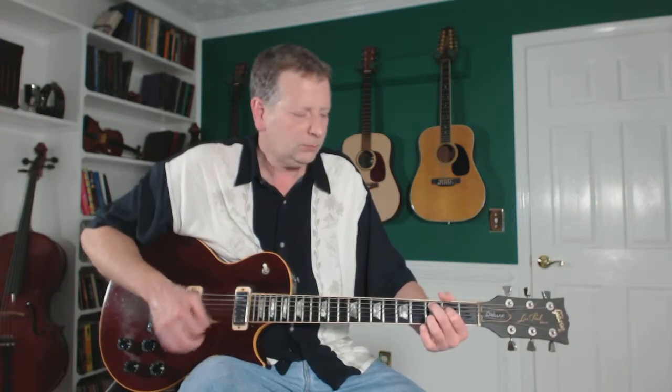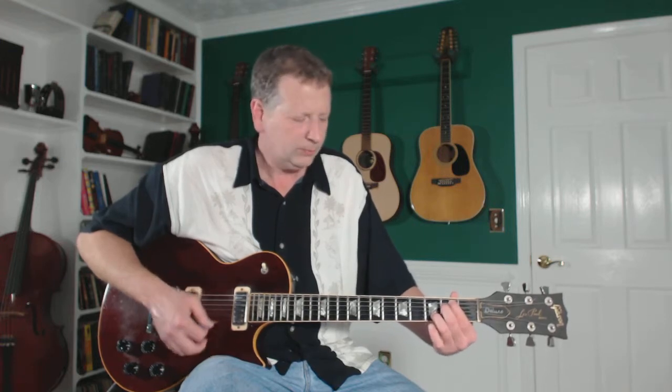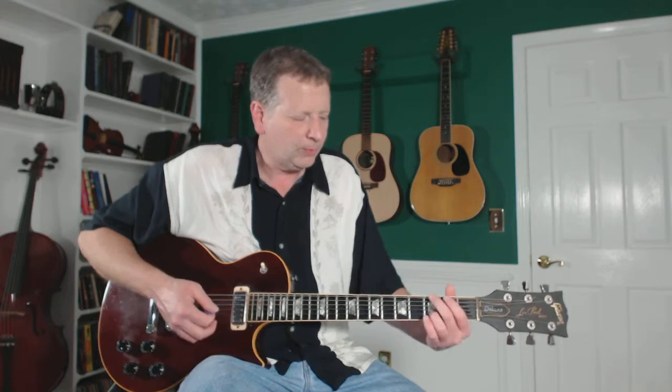So anyway, this would be still my C add 9. This would still be my E minor 7. I'm just not doing that first string. And then there's my D chord. So now I'm not locking that first string down all the time, but just on the G chords.